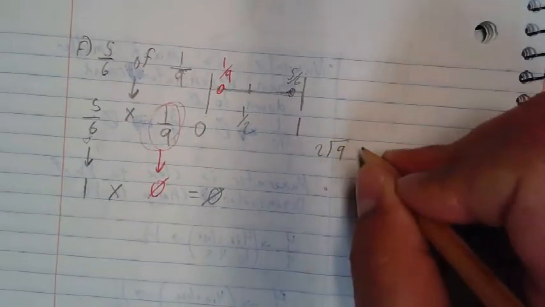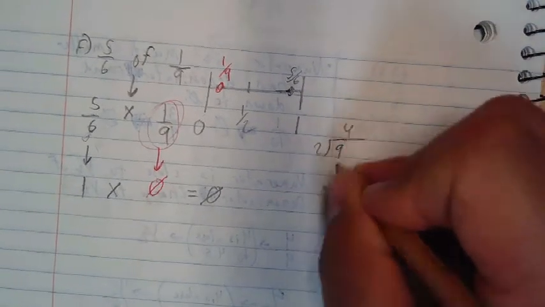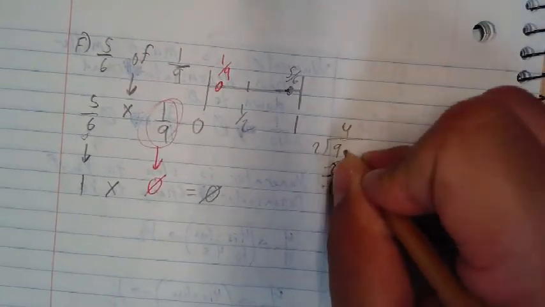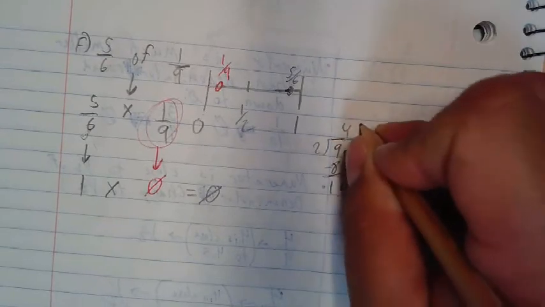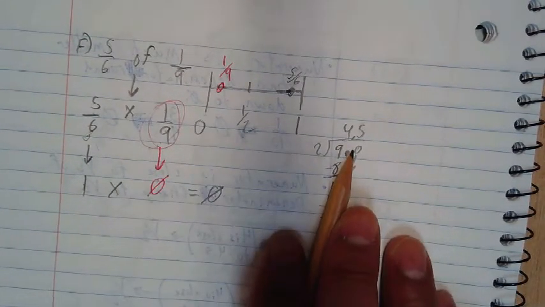Or you can just do it again, if you can't do it in your head, no shame. Four and a half. Okay. You should be at the point where you can do this in your head, and if you can't, that's okay. Divide the denominator by 2 to get the halfway point.